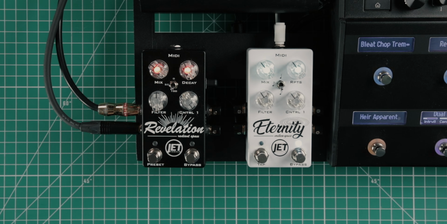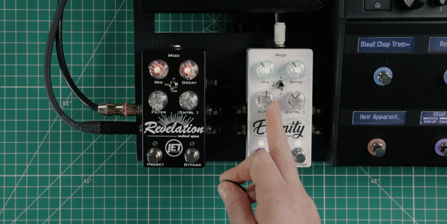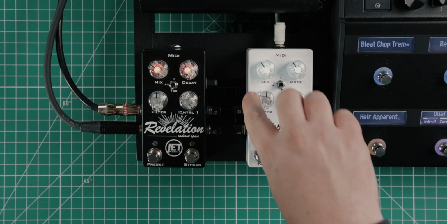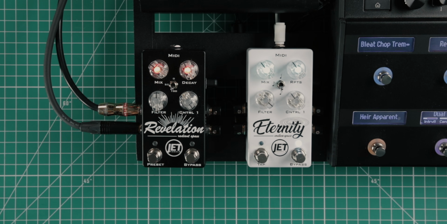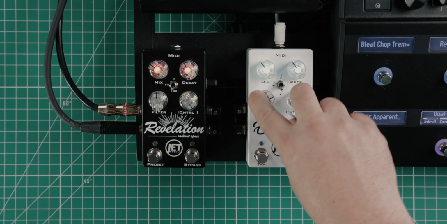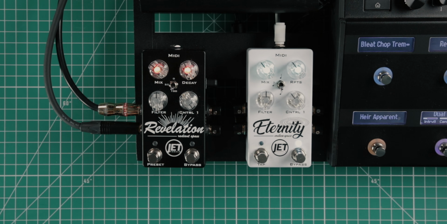Now let's check out this delay setting. So it's not too bright. We could back off this filter, like I said. Can even back it off more. Make it real dark. The repeats, about five or six repeats before it starts getting unnoticeable. And then we have the mix here. I'm gonna bring this back up.